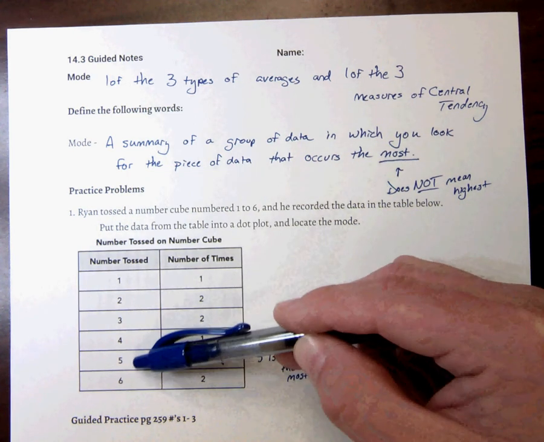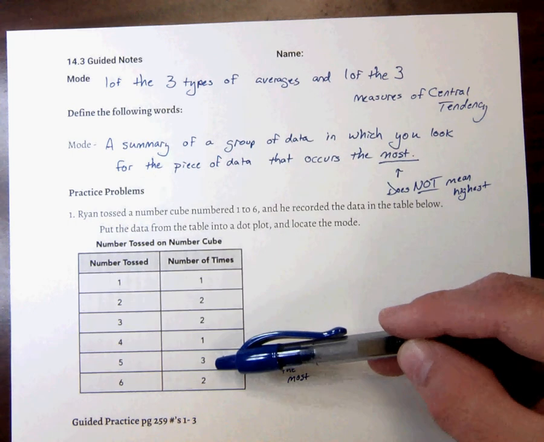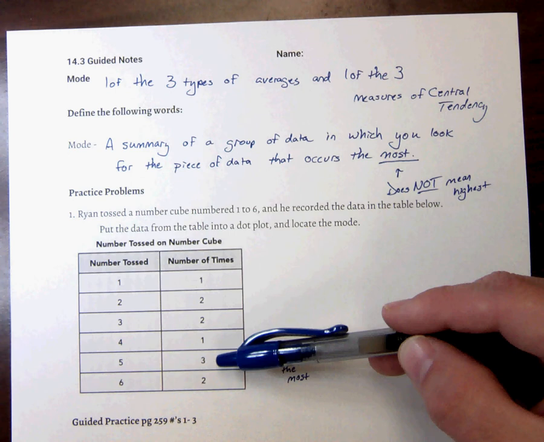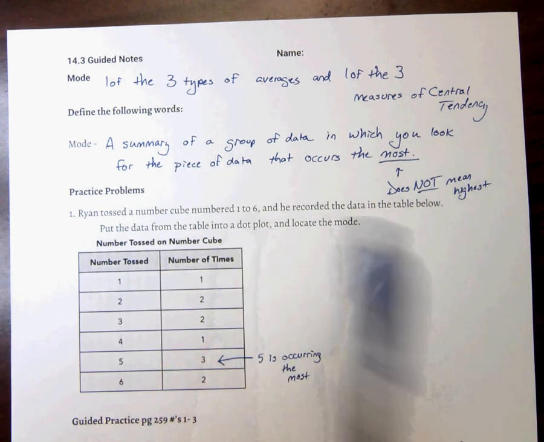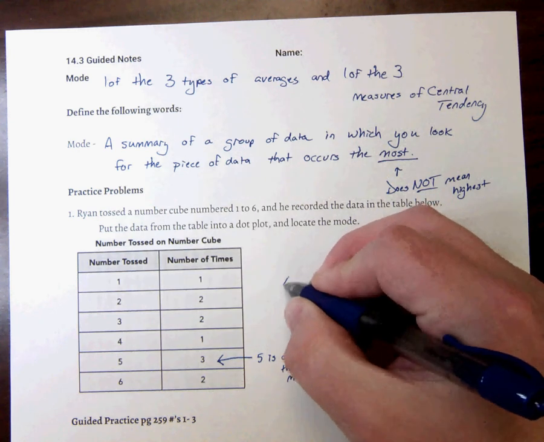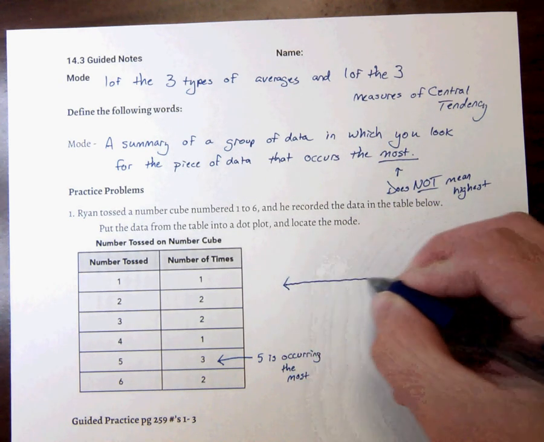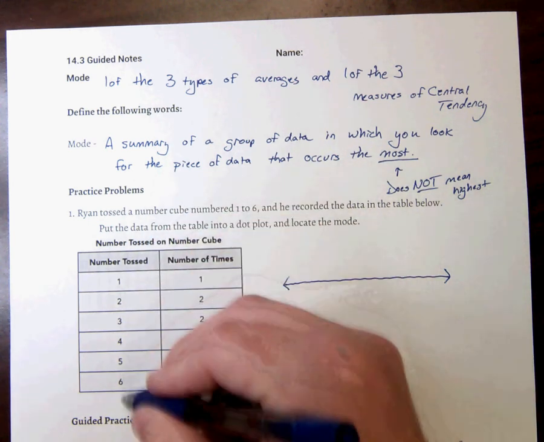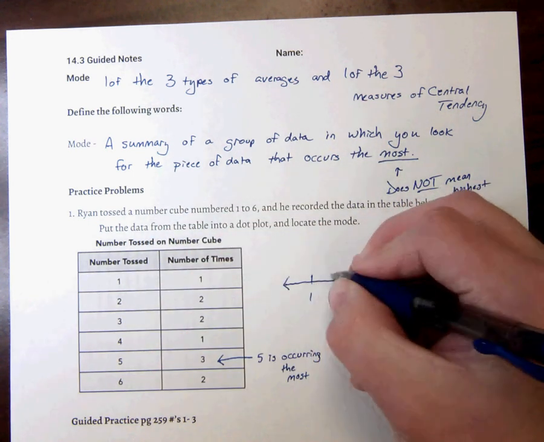However, our question wants us to make a dot plot so we can also see it visually, so we can't quite just answer it. So we're going to make our dot plot. We tossed 1 to 6 on a number cube. So number on a cube.